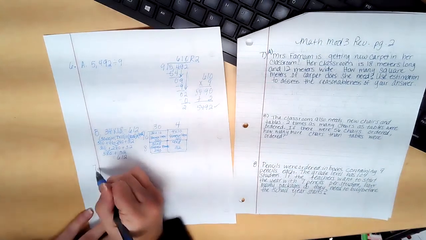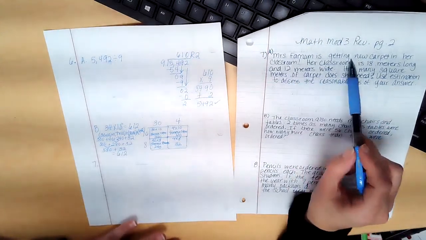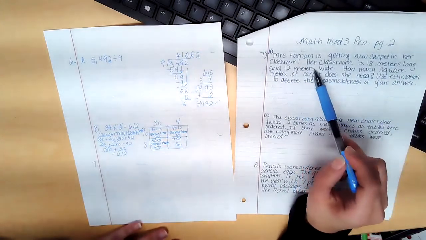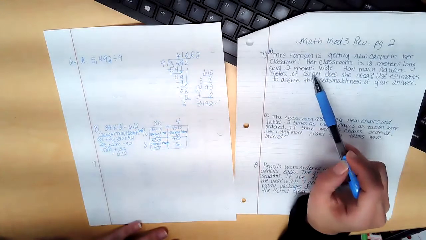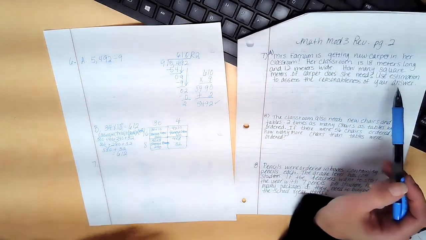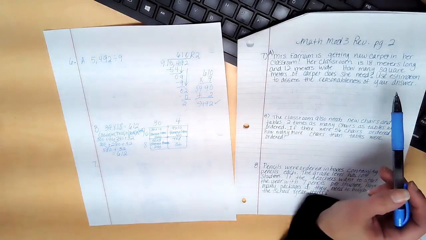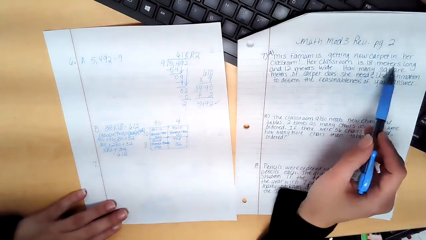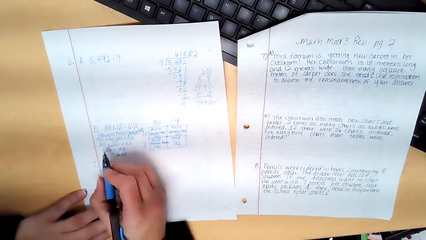Okay, let's look at a couple more here. Number 7 says, Mrs. Farnham is getting new carpet for her classroom. Her classroom is 18 meters long and 12 meters wide. How many square meters of carpet does she need? Use estimation to assess the reasonableness of your answer. So we're going to do this same kind of strategy here with the 18 meters long and 12 wide.